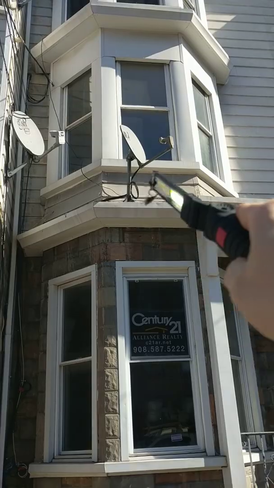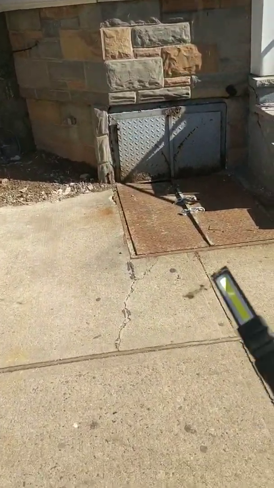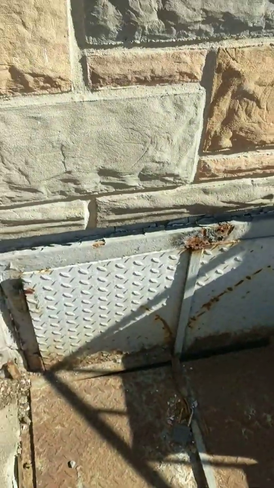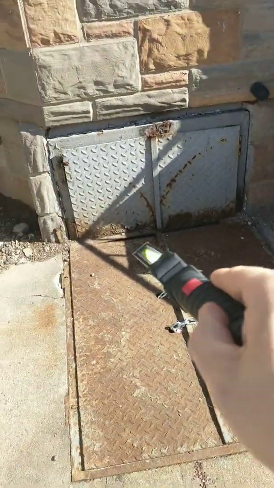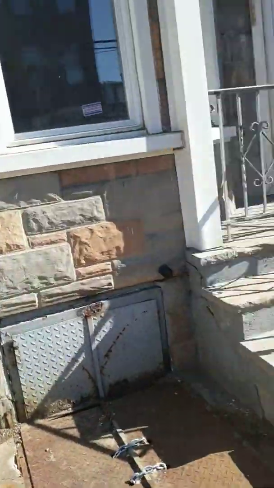This part of the roof here is completely deteriorated and rotted. And this was the access door, where every time it rains, you can see things are going to go right down in here. So you're always going to get water in that basement unless you do something on the inside to divert that water. That's pretty much it.